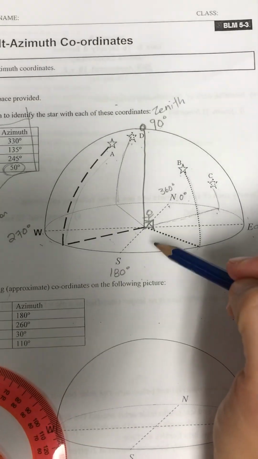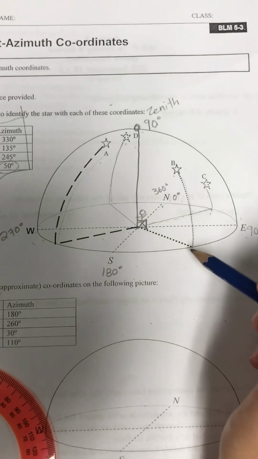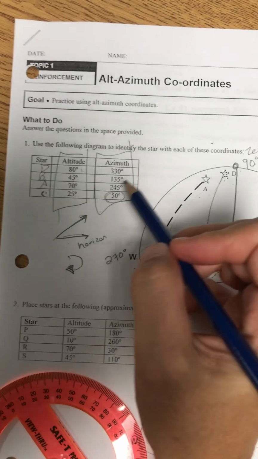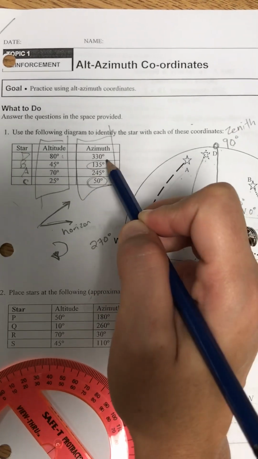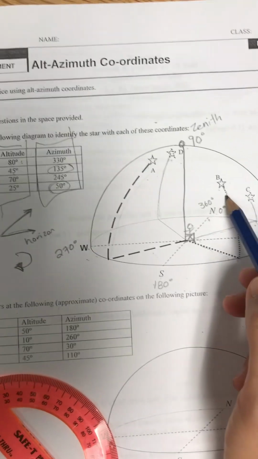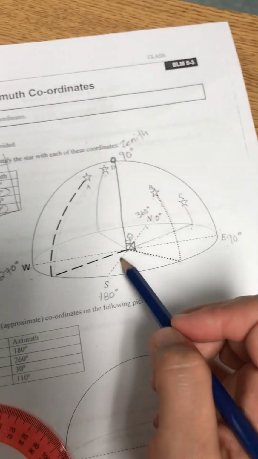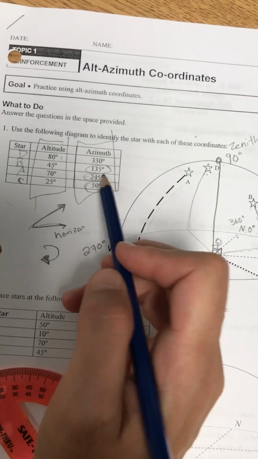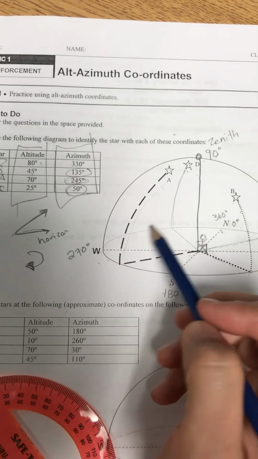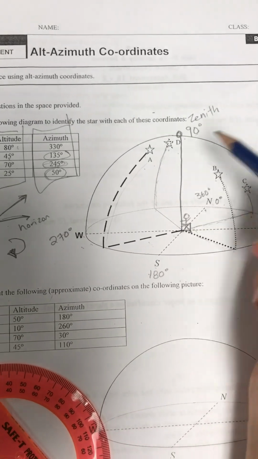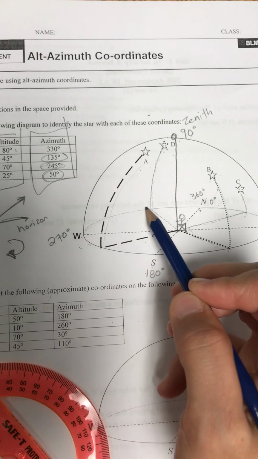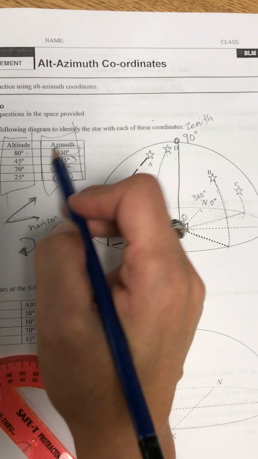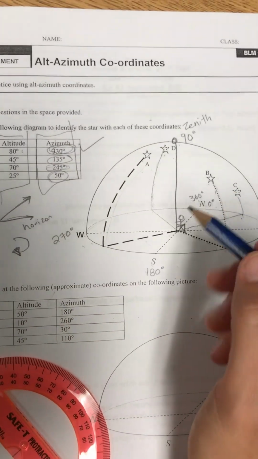Let's keep going. Which star is partway between 90 and 180? We have this one, 135. Is that B? Yep. Now let's check A. A is partway between 180 and 270. Yep, 245. Good. And let's check D. D is most of the way up, between west and north, so it should be a number between 270 and 360. Is this between 270 and 360? Yes. So we're good with that.